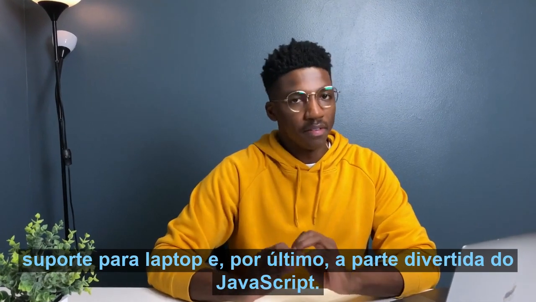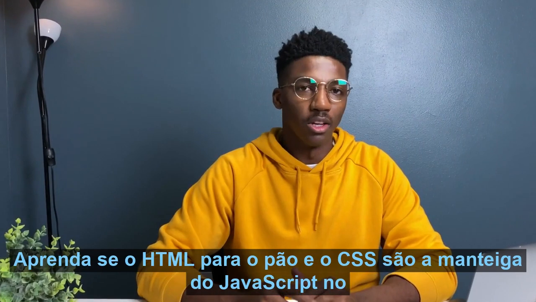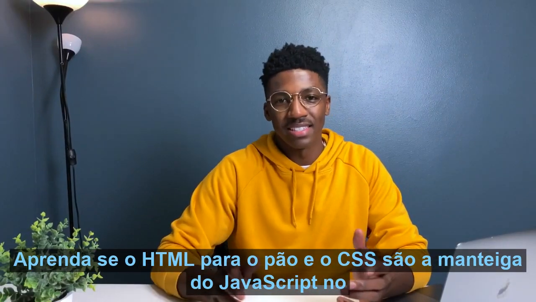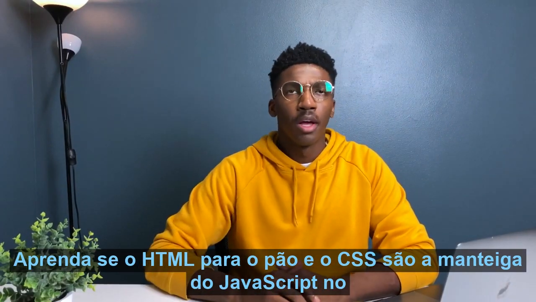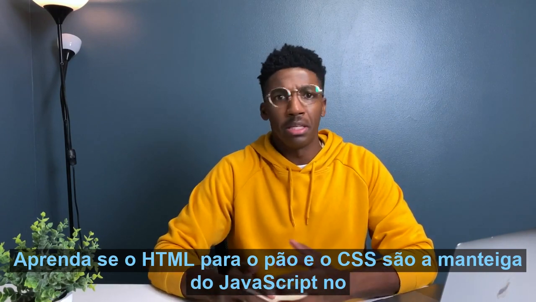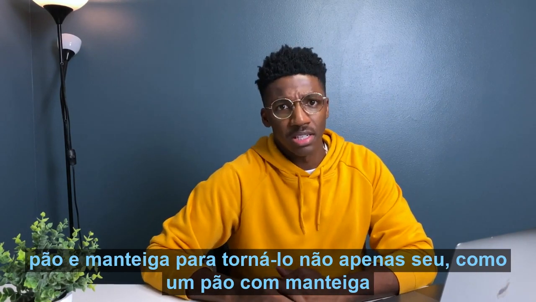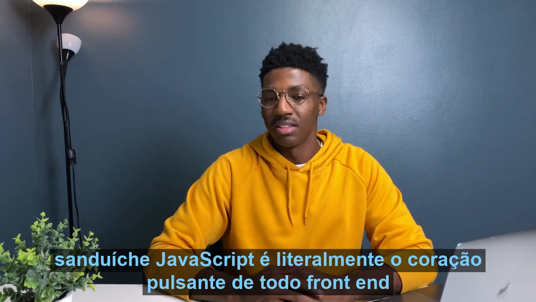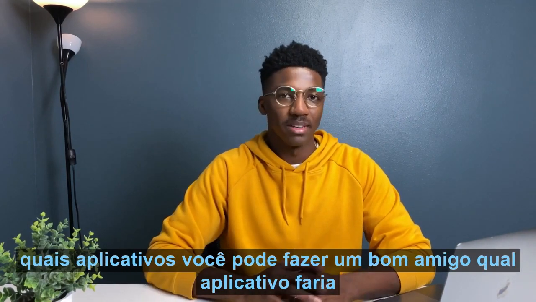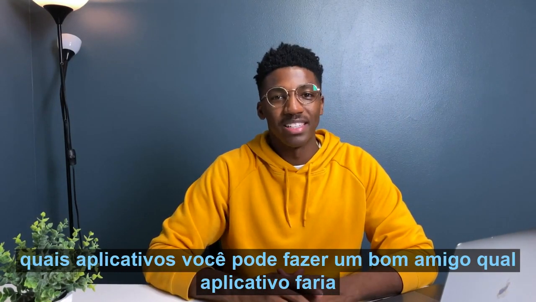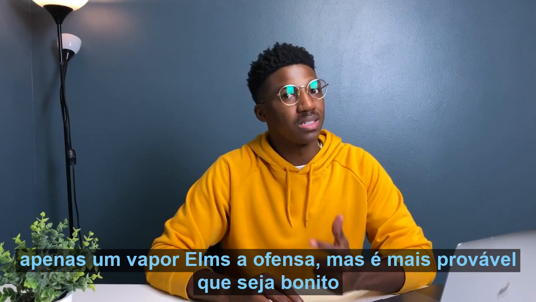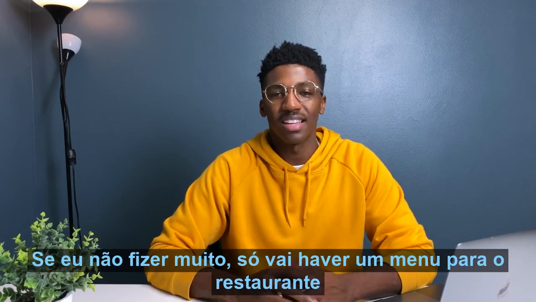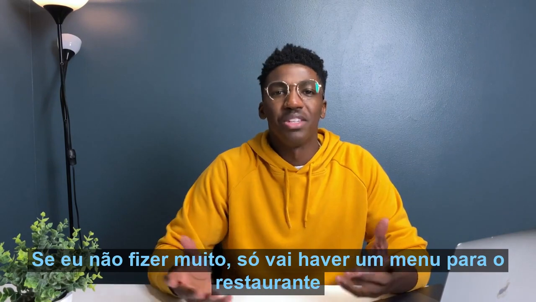And lastly, the fun part, JavaScript. Learn it. If HTML is the bread and CSS is the butter, JavaScript's what you put in the bread and butter to make it not just taste like a bread and butter sandwich. JavaScript is literally the beating heart of all front-end web applications. You can make a nice front-end web application with just HTML and CSS, but it's most likely going to be pretty static, meaning it's not going to do much. It's just going to be there, like a menu for a restaurant.